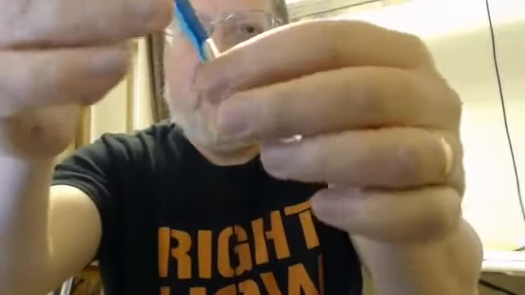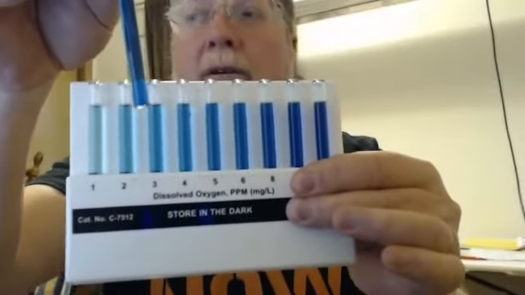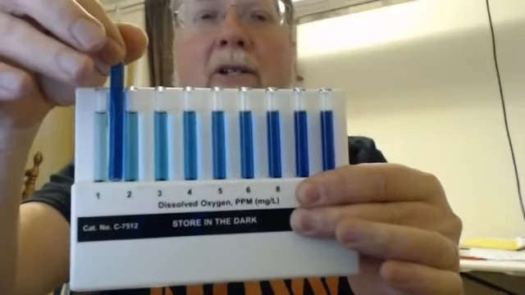Having someone in the group time, that would be a great thing for the assistant to be working on. Time it on the clock, time it on a cell phone timer, time it on an online timer with your computer, any of those. As we approach the 2-minute mark, I will bring our color comparator, again using an indicator that has different colorings with different amounts of dissolved oxygen.